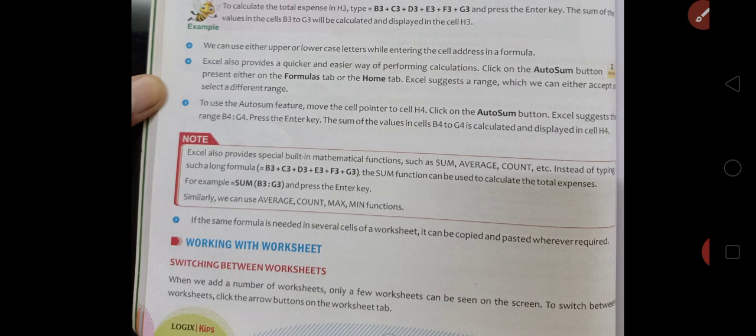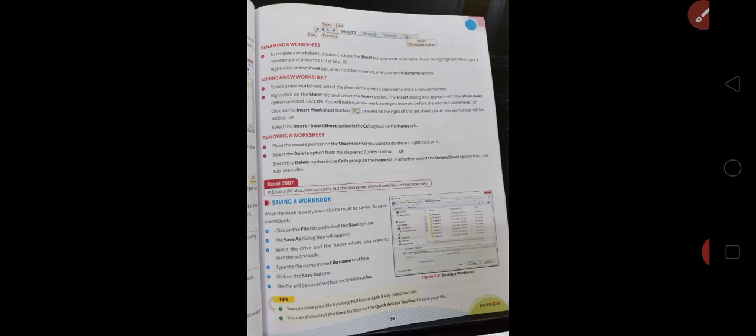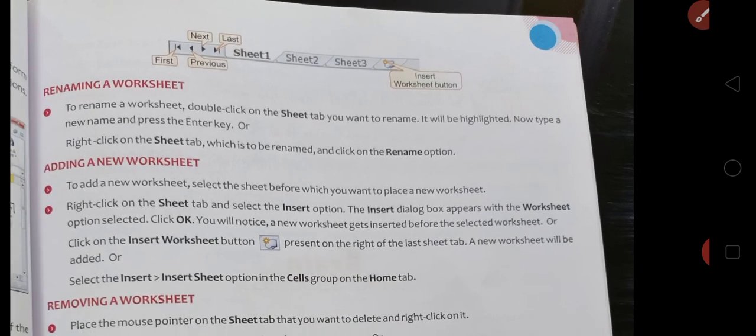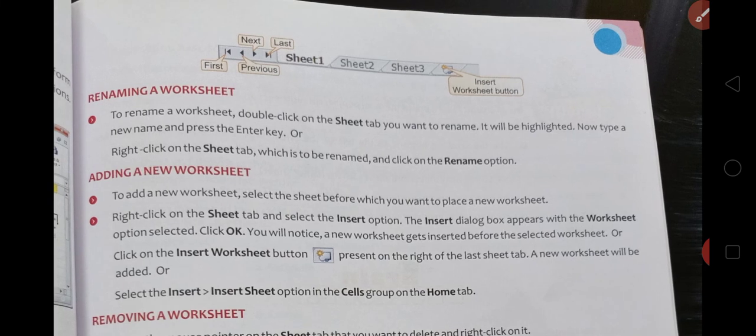Switching between worksheets: when we add a number of worksheets, only a few worksheets can be seen on the screen. To switch between worksheets, click the arrow button on the worksheet tab. This is the worksheet tab which is being shown. So children, if we click the first worksheet tab, the next, the previous, the last, it is going to shift us to different sheets.